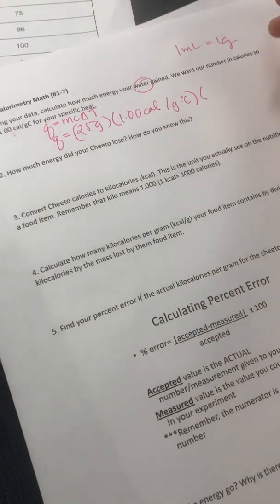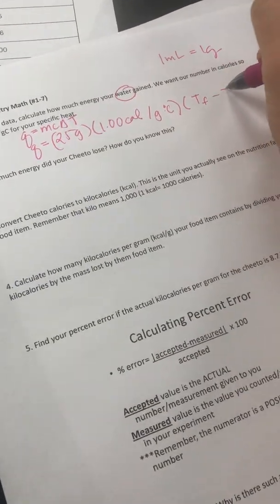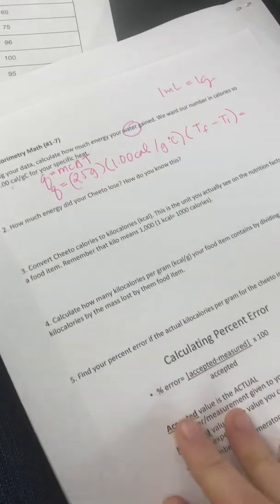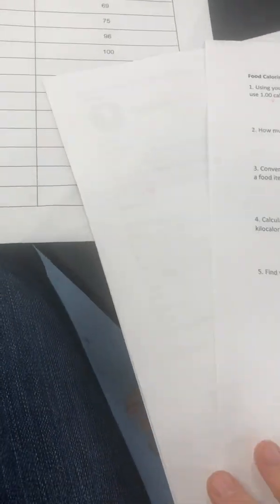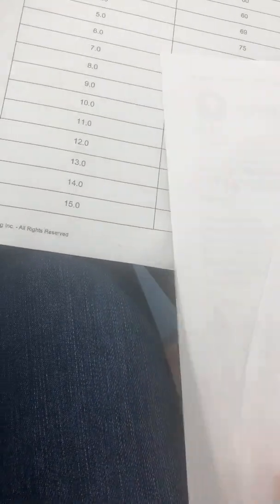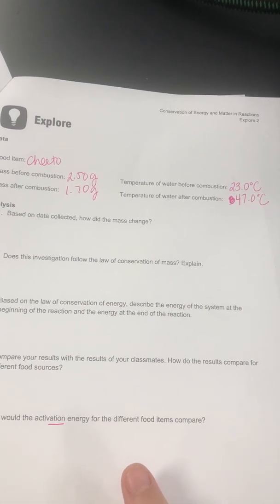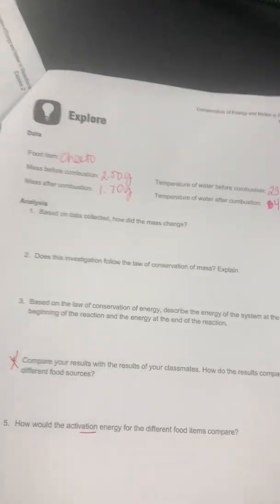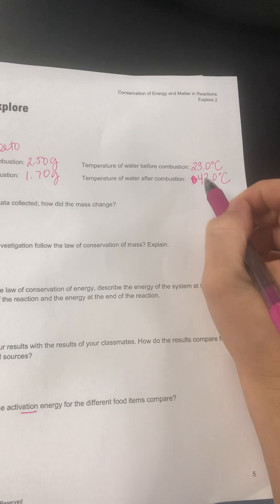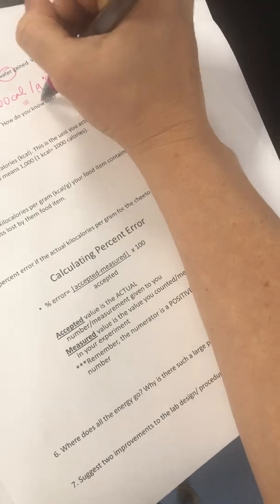And then our change in temperature, remember, is our T final minus our T initial, using the data that I gave you on the previous page. So this is your absent data. Go ahead and pause the video and write in your absent data. All right, so again, you're using your final and your initial temperature. You're going to plug in your numbers, and you should get your answer in calories.